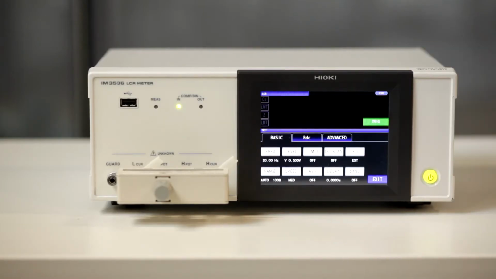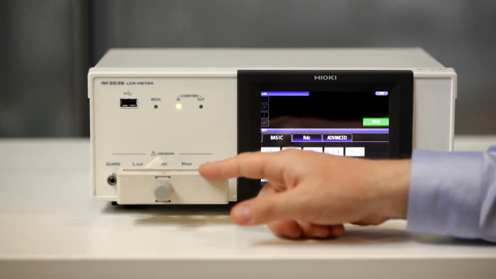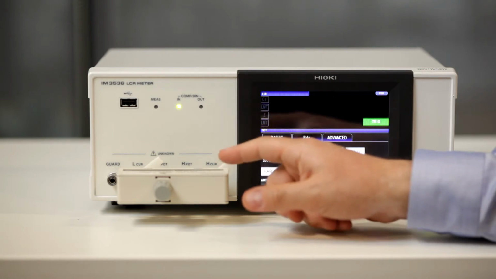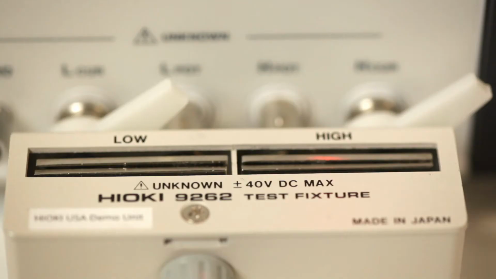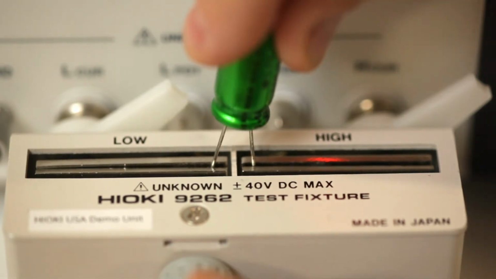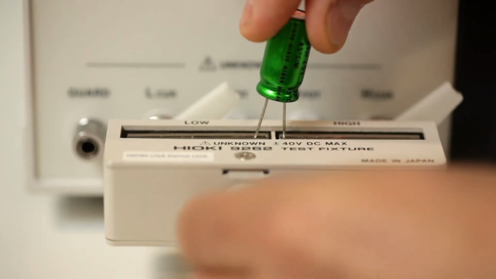So here we have the IM3536 LCR meter, and it has the 9262 test fixture, which is designed for testing through-hole components. So I'm going to put my capacitor into the test fixture. I just unscrew it like this, and then tighten it up.